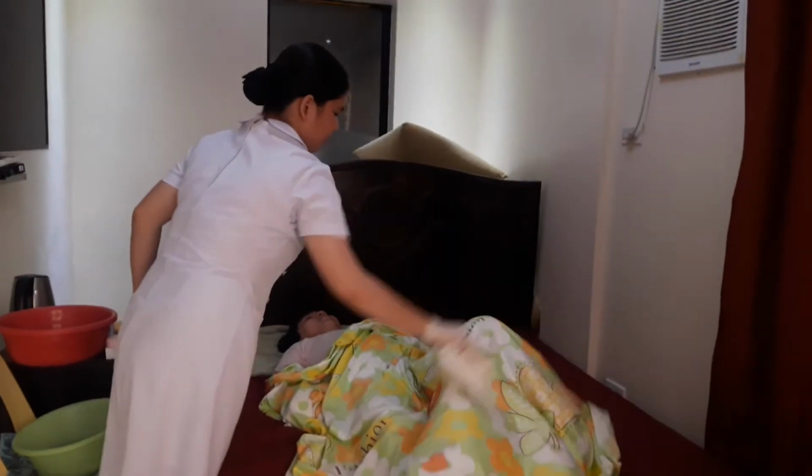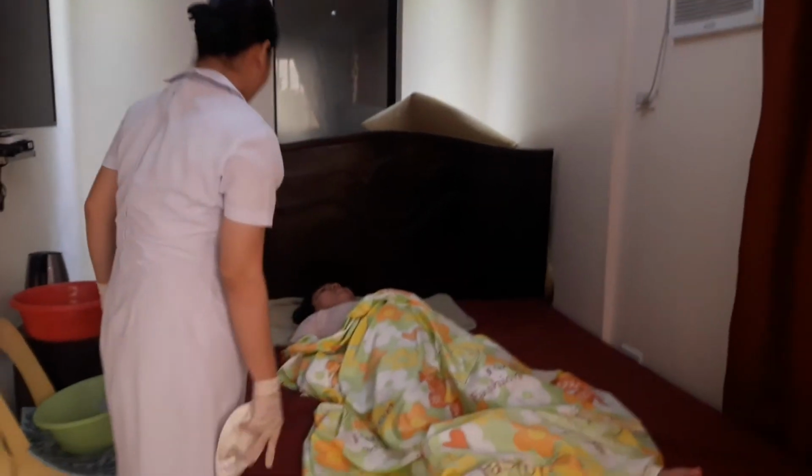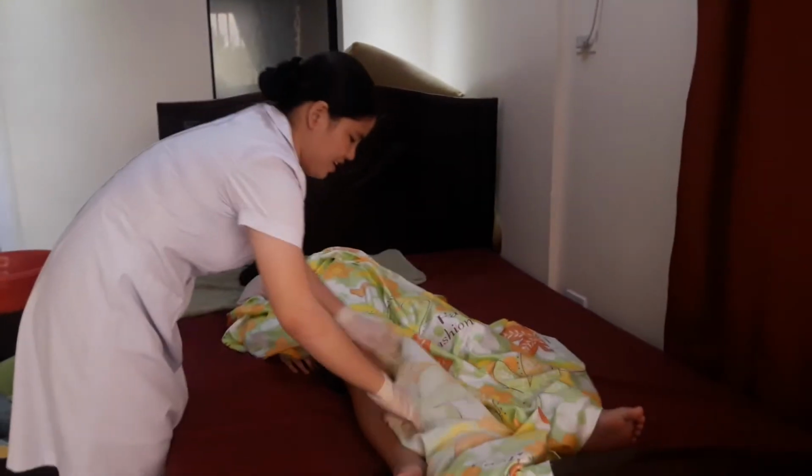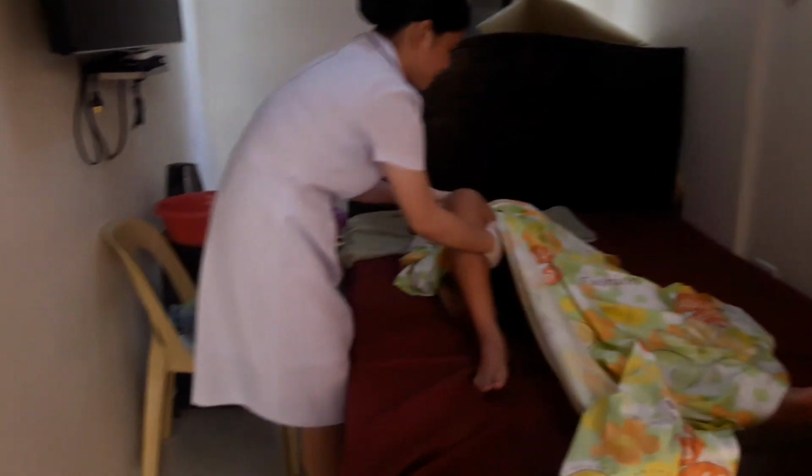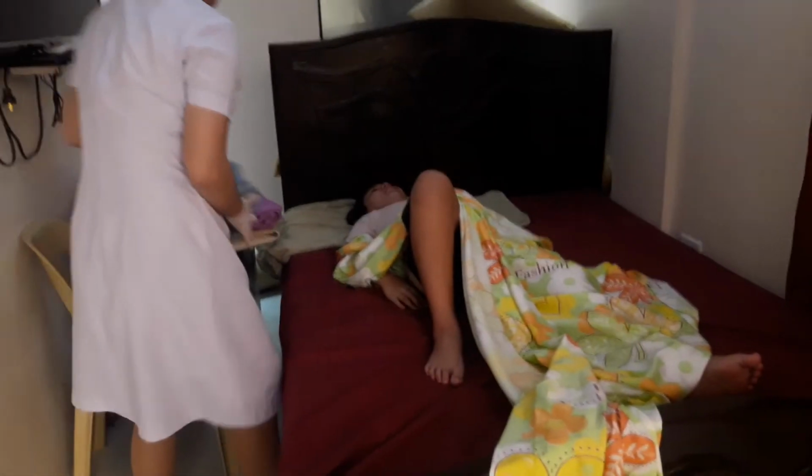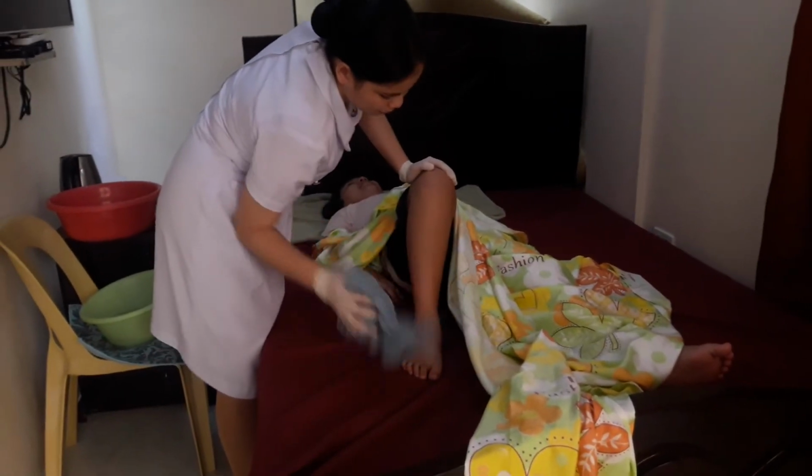And then to the other leg. Flex the knee. And then from the distal to the proximal area.